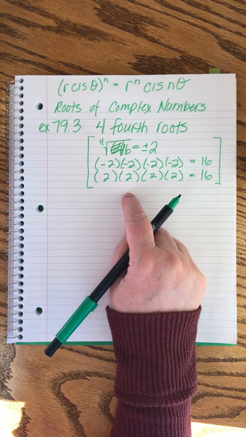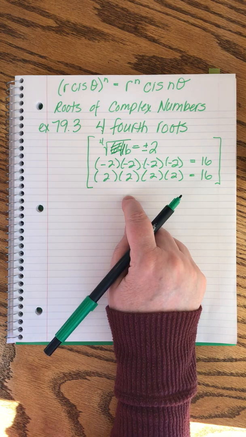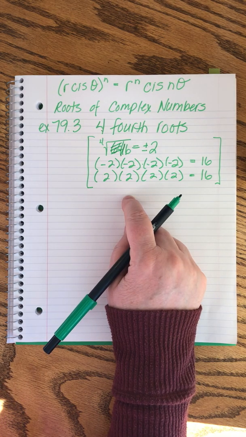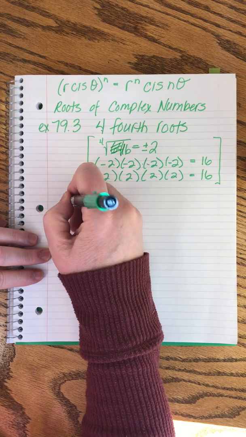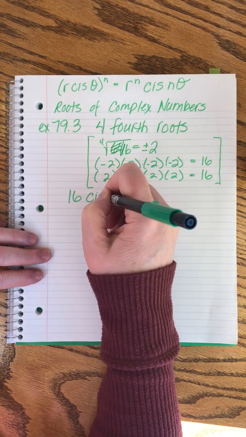The number we're trying to find the fourth root of is, find the 4 fourth roots of, here we go, 16 cis 60 degrees. Check your answers by multiplying.